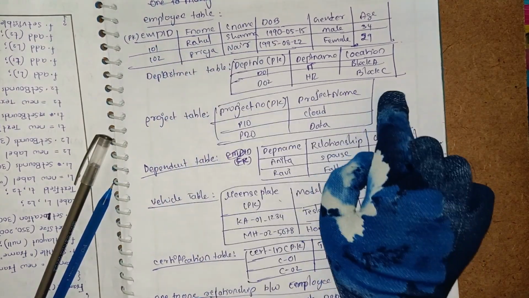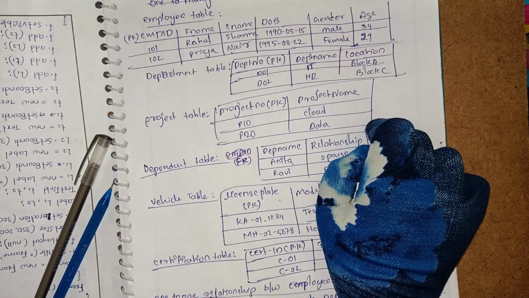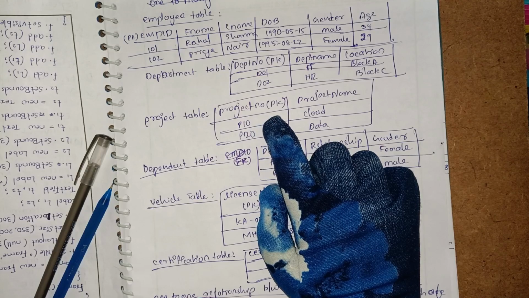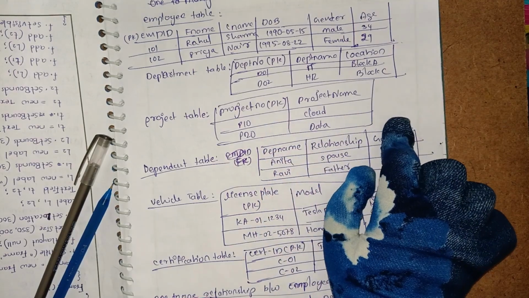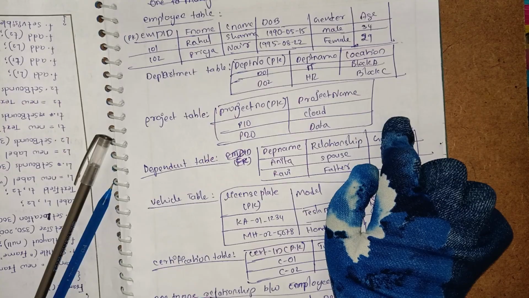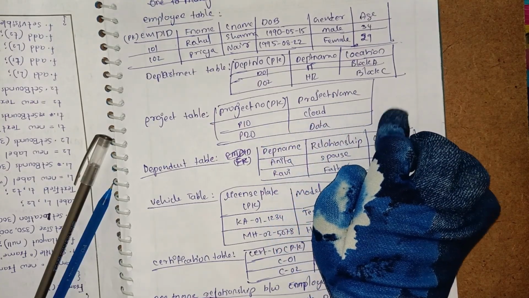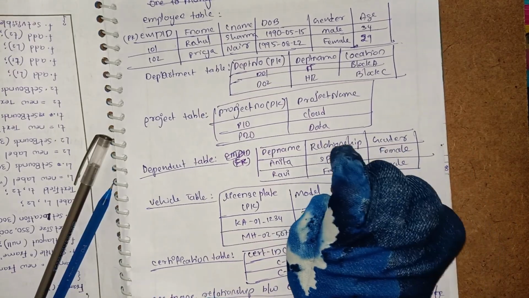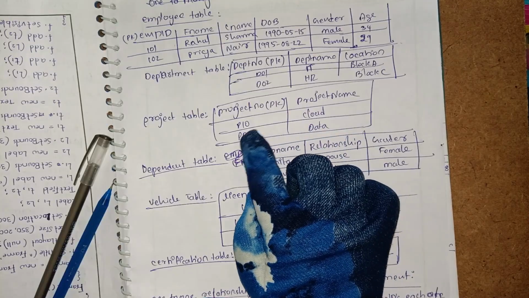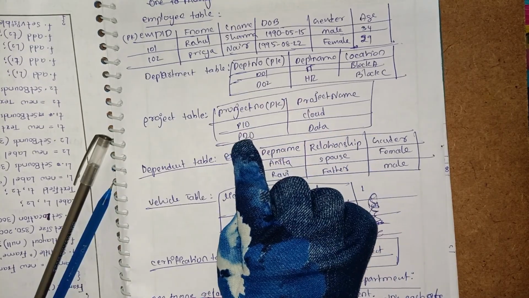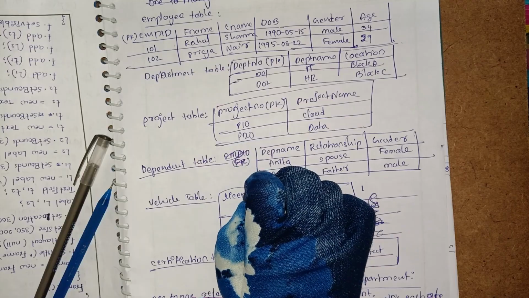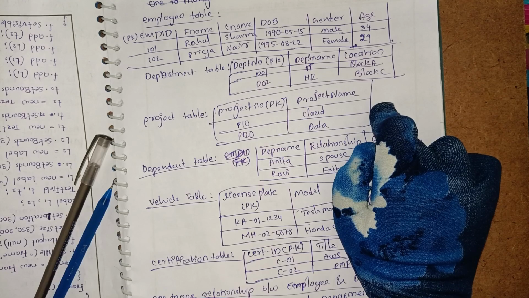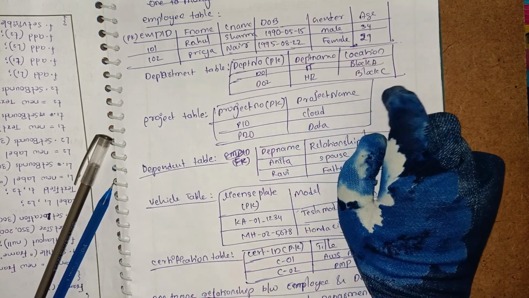So if we place employee ID as a foreign key in this table, then each project number, P10, can have multiple employees. Each project is assigned to multiple employees, like 101, 101, 102, 103, like this. Means we have to write P10 twice, thrice, or multiple times according to how many employees it is assigned to.